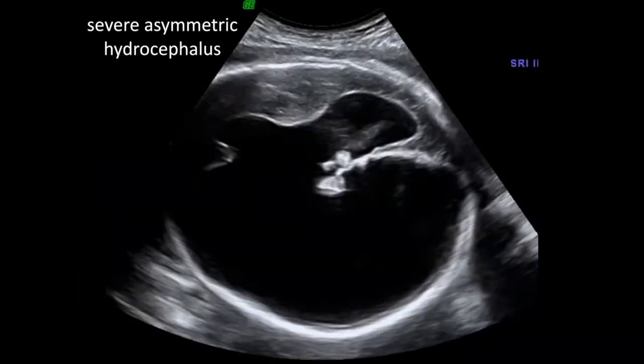Now, there's a VACTERL H syndrome, which includes all of the issues we've talked about previously, but also includes severe hydrocephalus, which is often asymmetric. And here you can see there's really marked dilation of this left side of the brain.